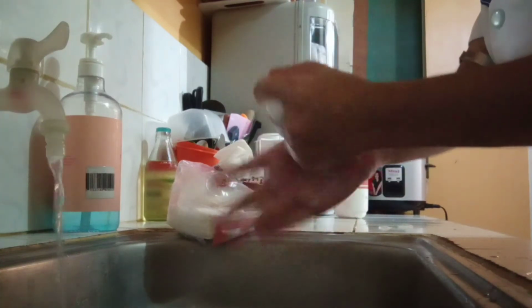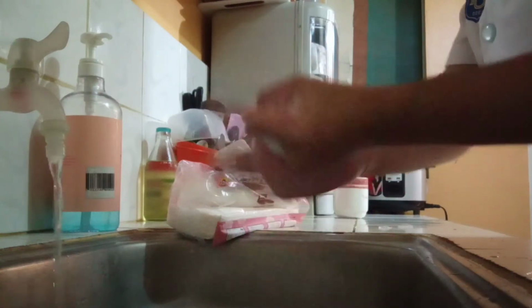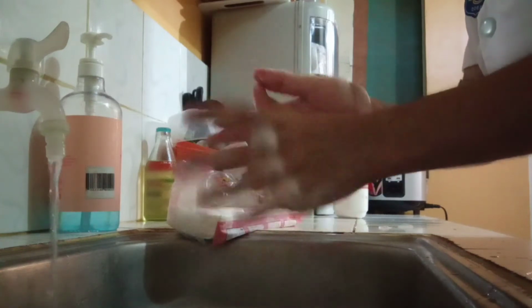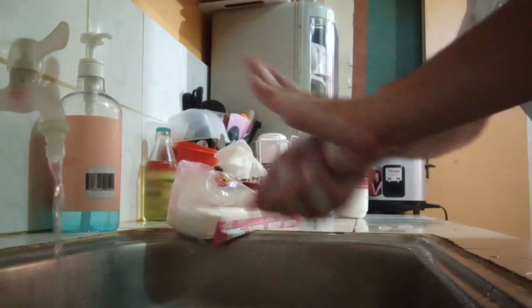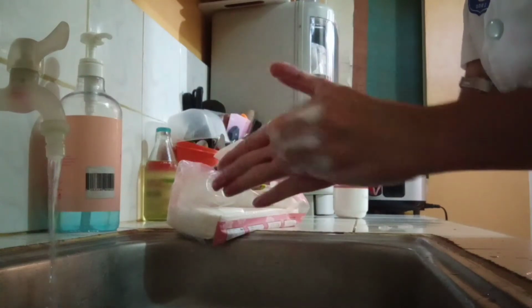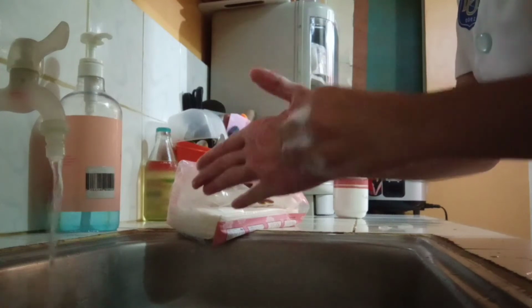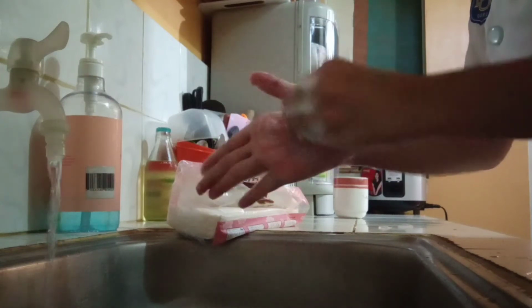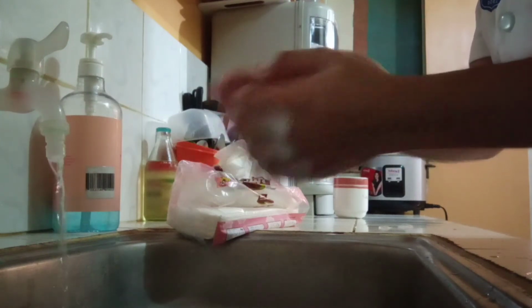Next is the rotational rubbing of the left thumb clasped in the right palm, and vice versa. Next is the rotational rubbing backwards and forwards with clasped fingers of the right hand in the left palm, and vice versa.